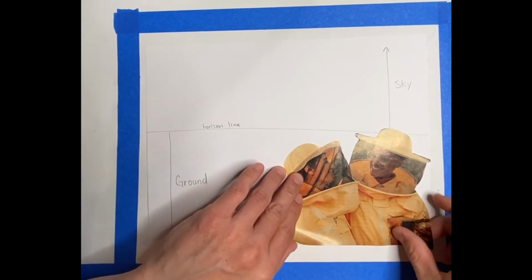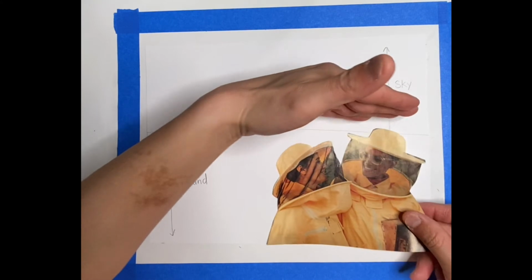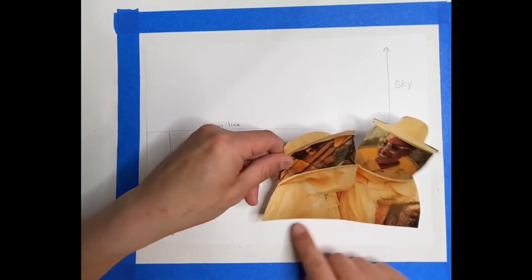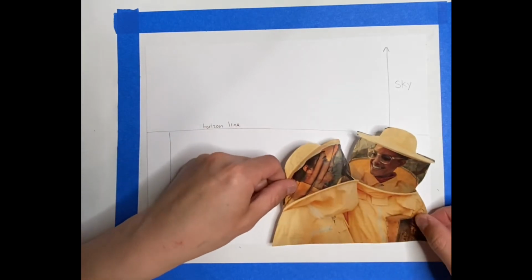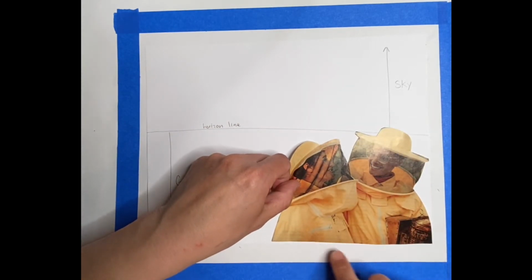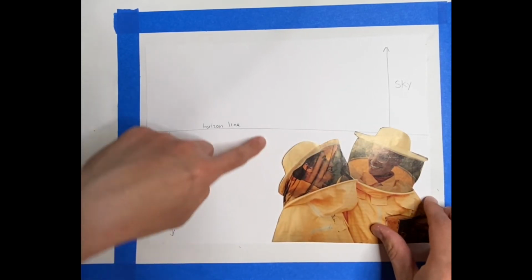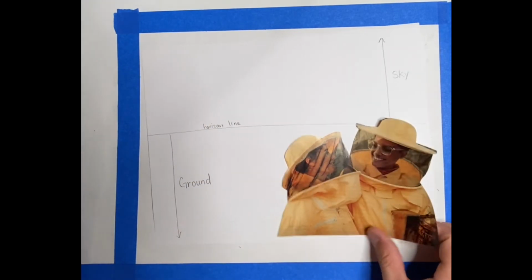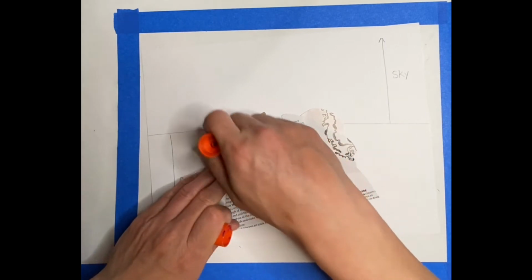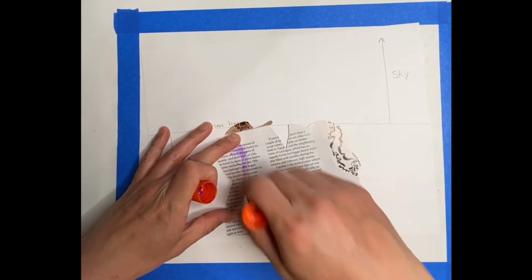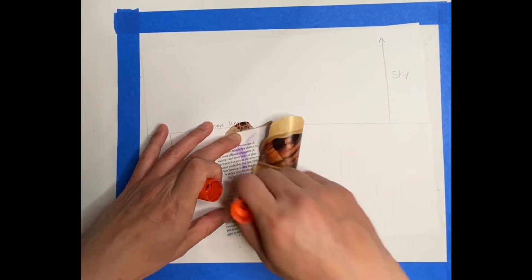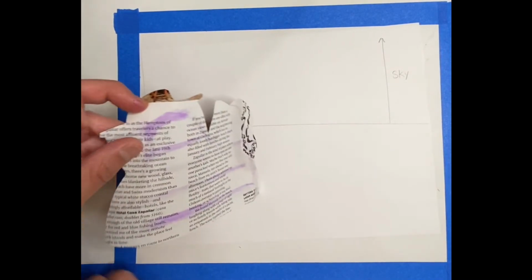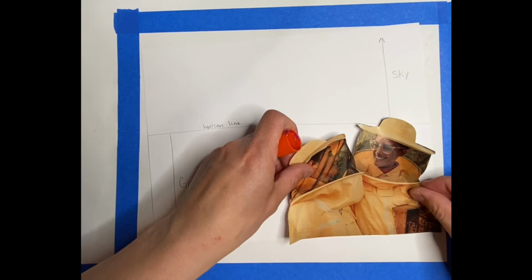Now, when I say it's far from the horizon line, the top obviously touches the horizon line, but we're talking about the bottom because these people are going to be on the ground. So I have to measure the bottom down here and place it. The placement would be at the bottom, which means it's far away from the horizon line right here, which means it should be big and have lots of details in it. So I'm going to turn around and glue it really quickly. I will glue this down.